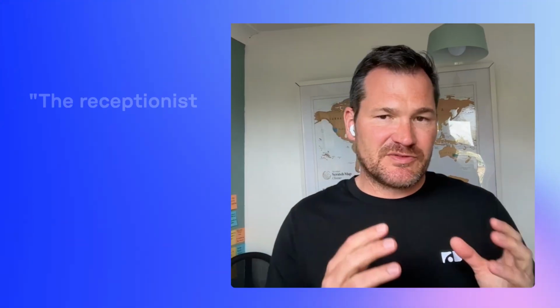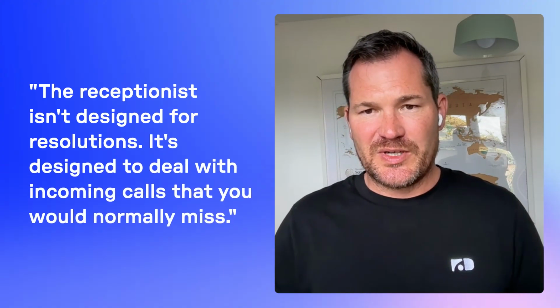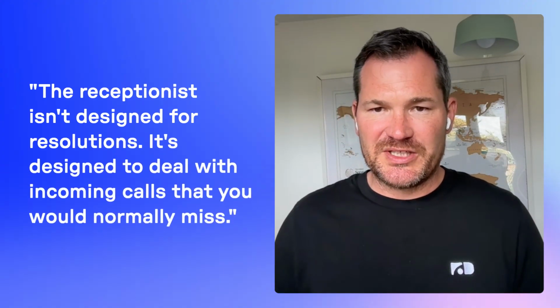So, whatever you can do through a knowledge base, whatever you can do with a simple kind of step by step, that's okay. But if it's something more in depth in terms of technical troubleshooting or a specific support query, then I would recommend that the AI specialist is used. The receptionist isn't designed for resolutions, it's designed to deal with incoming calls that you would normally miss.